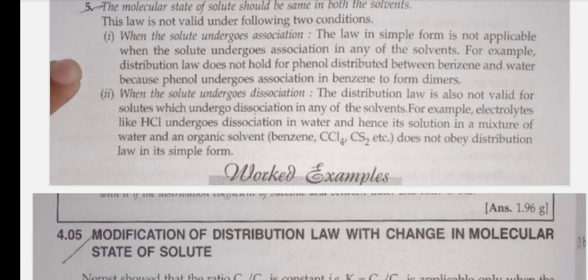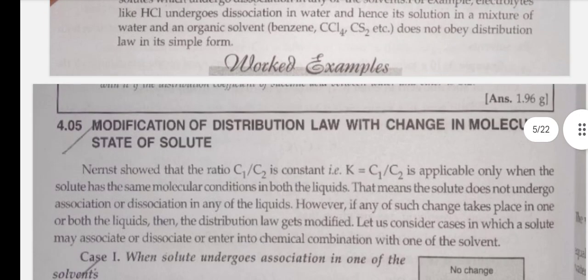When the solute undergoes dissociation, the distribution law is also not valid for solutes which undergo dissociation in any of the solvents. For example, electrolytes like HCl undergo dissociation in water and hence its solution in a mixture of water and an organic solvent does not obey distribution law in its simple form.